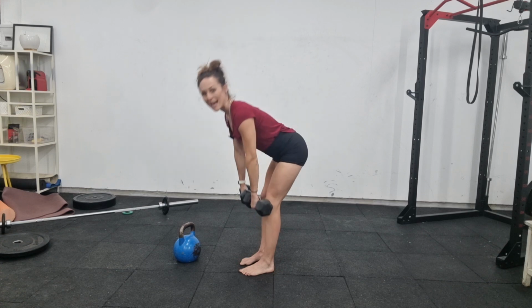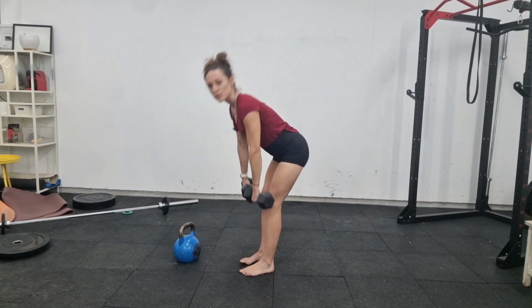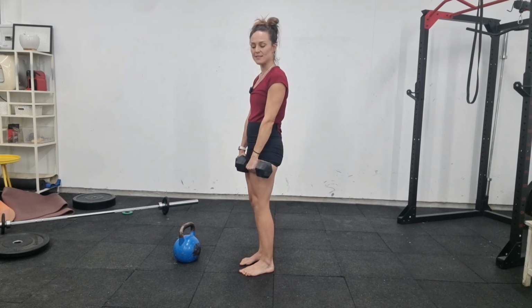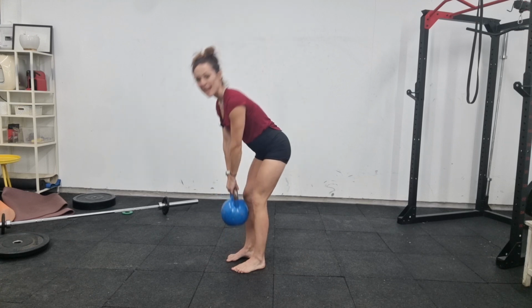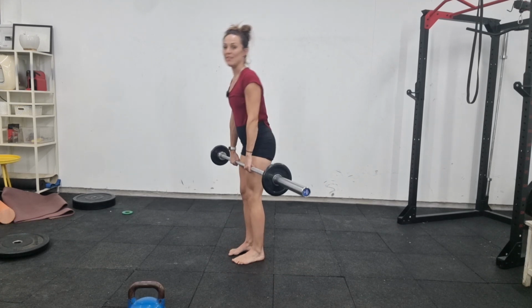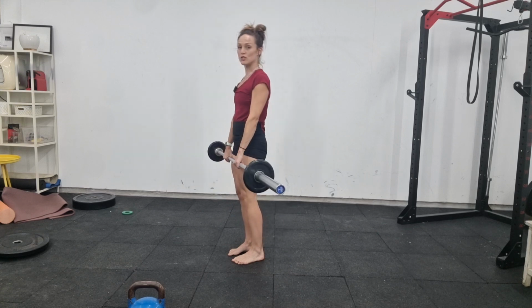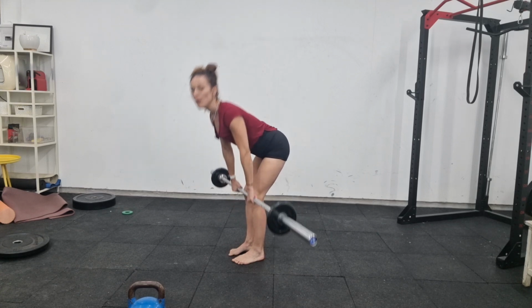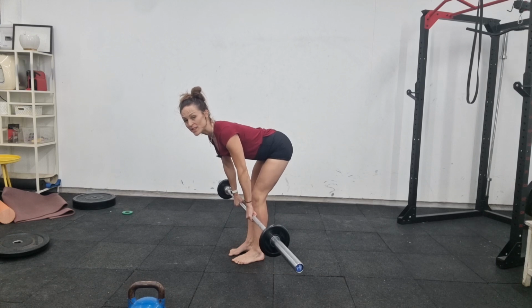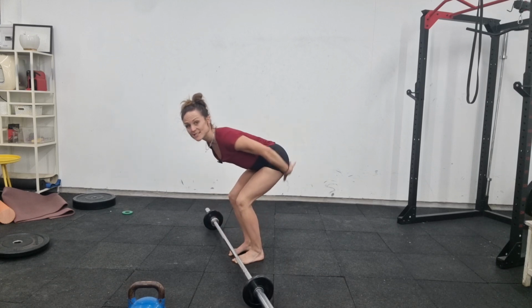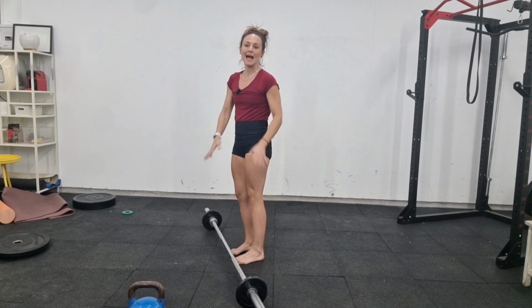From there, you can add dumbbells to the movement like this. You can do the same movement with a kettlebell, and then you can progress onto a barbell, but the movement stays exactly the same. A big hip hinge with a stretch down the backs of the legs and a tiny bend in the knees.